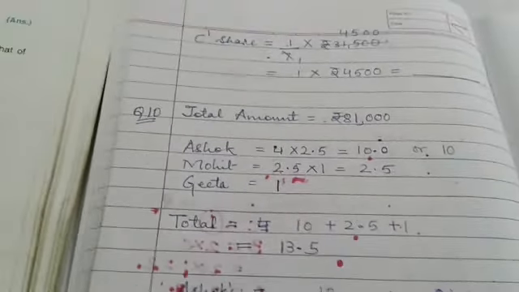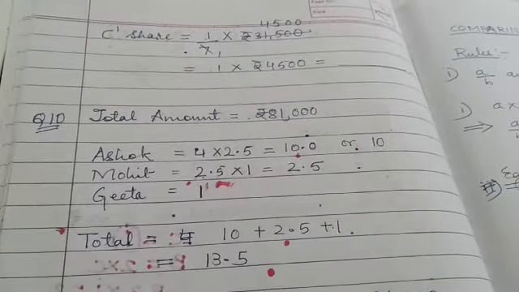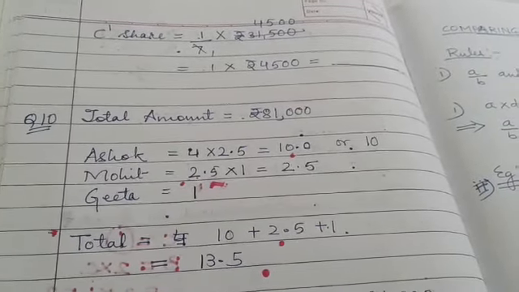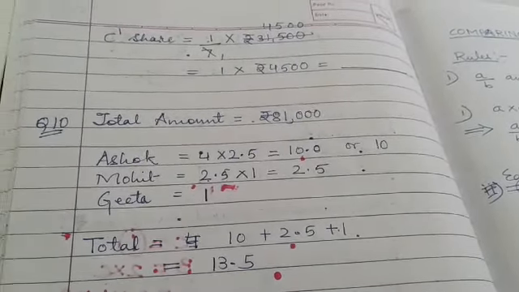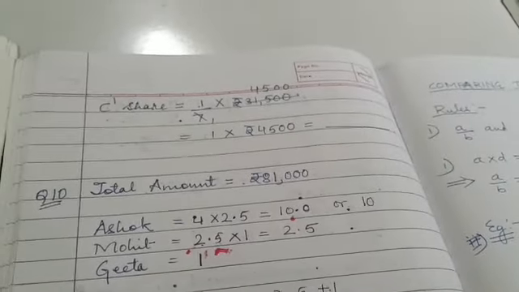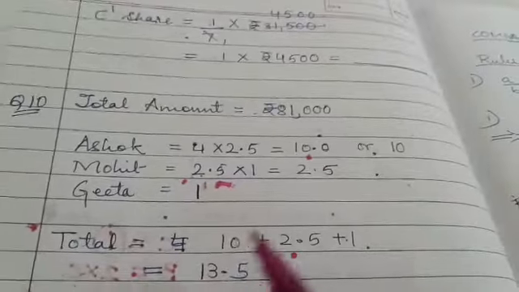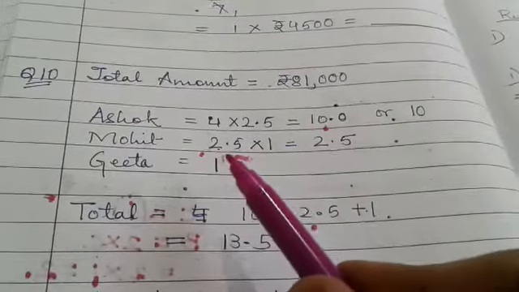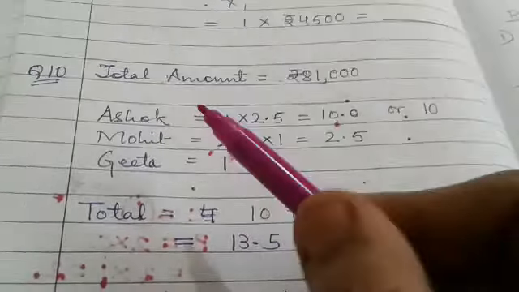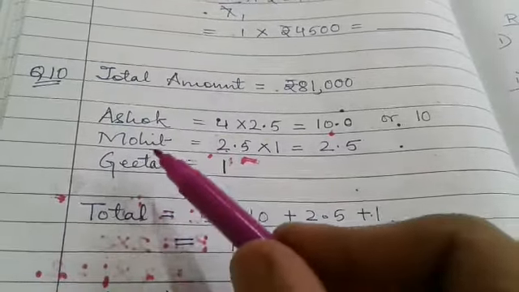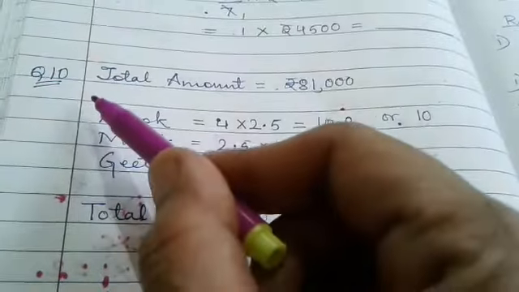Ashok gets 4 times what Mohit gets. Mohit gets 2.5 times what Geeta gets, and for Geeta nothing is given, which means it's not given. So I have considered it as 1. Okay, like previous, I told you it is like the previous sum. So you can start with Geeta. First you write for Geeta, then Mohit, then Ashok.